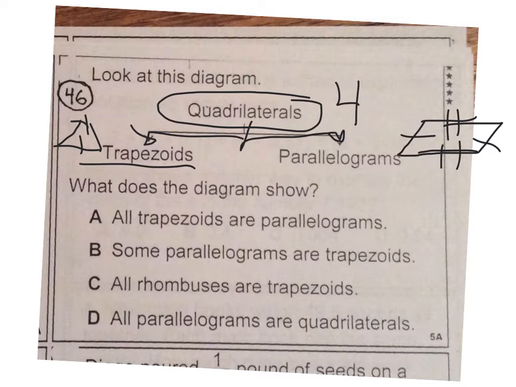What does the diagram show? A, all trapezoids are parallelograms. B, some parallelograms are trapezoids. C, all rhombuses are trapezoids. Or D, all parallelograms are quadrilaterals.